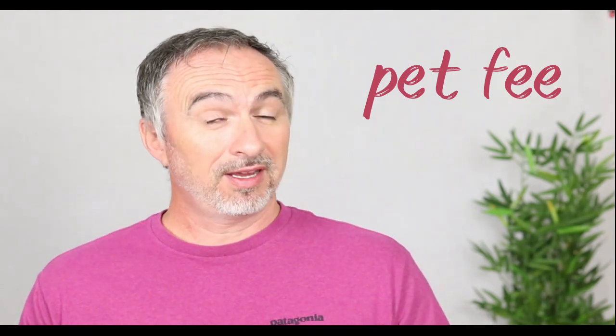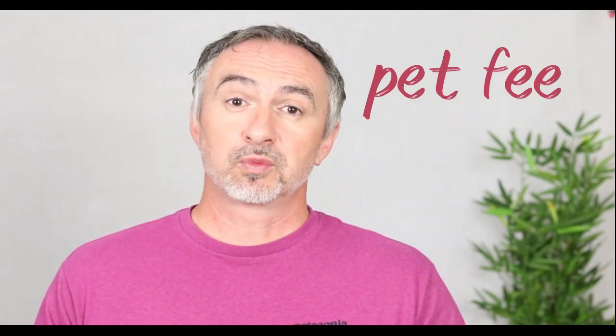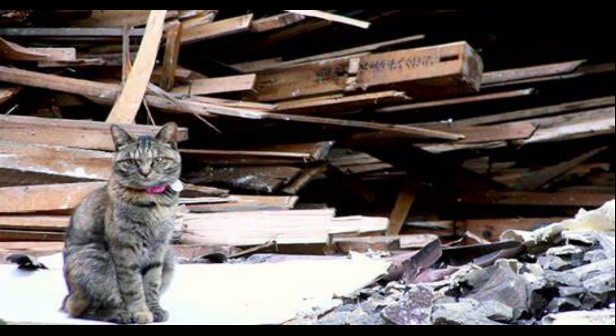Pet fee. If you have a dog or a cat or any kind of animal that you're taking into your new accommodation, you should tell your landlord or the property management company, because there might be a fee, especially if it's a dog or a cat. They'll have a small fee. Again, you pay at the start of your lease just to cover any potential damage to the property.